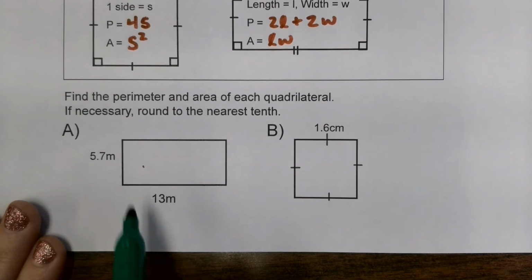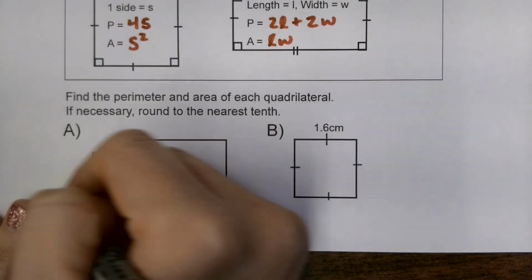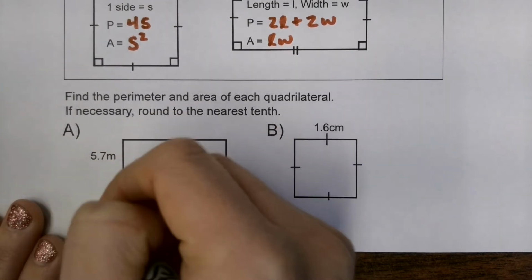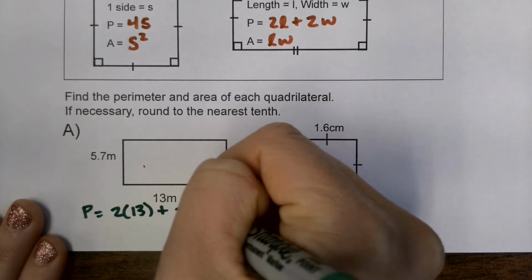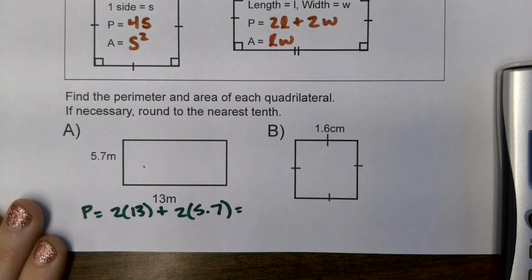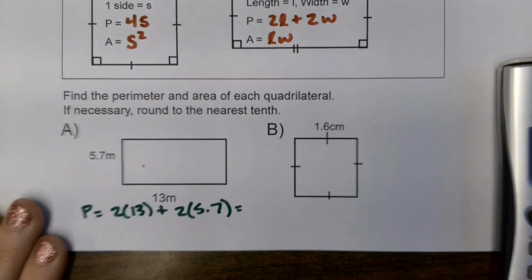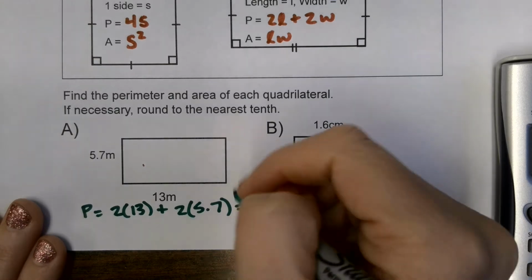So I do feel like I'm assuming a little bit here because usually we have more properties going on, but this is a rectangle. So to find the perimeter, we've got 2 lengths and 2 widths. So once we have that written down, I just go to your calculator and get 37.4.